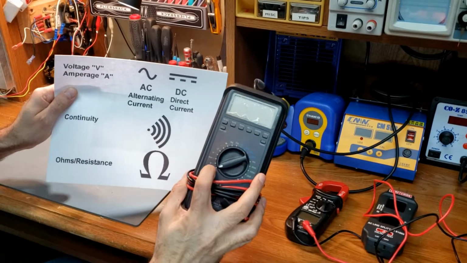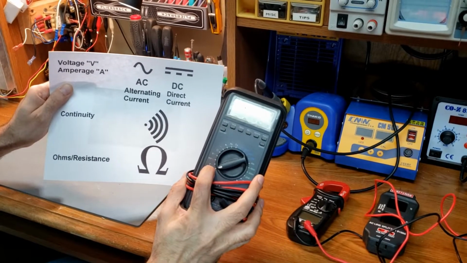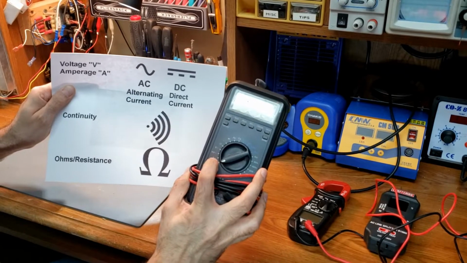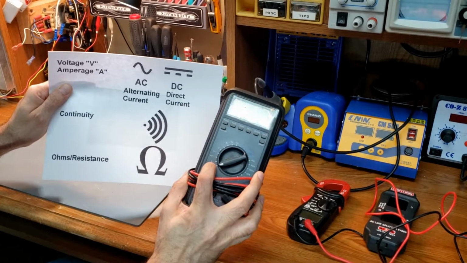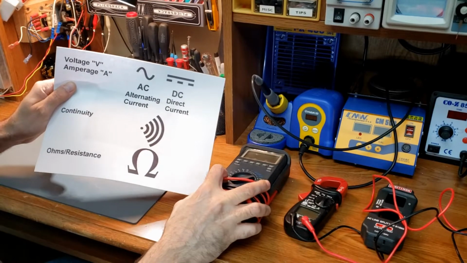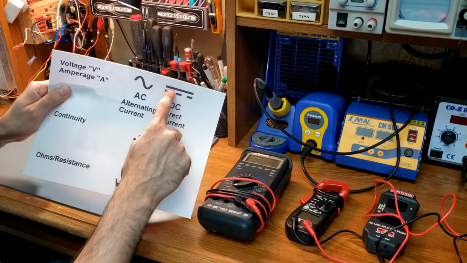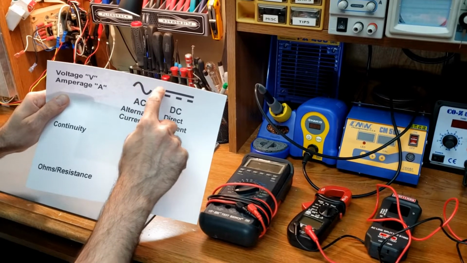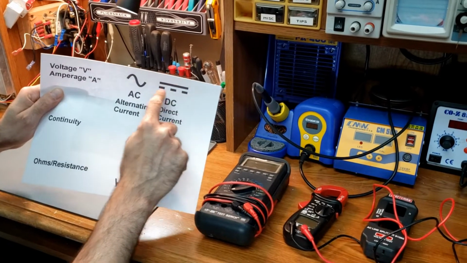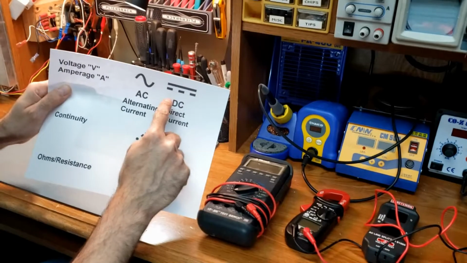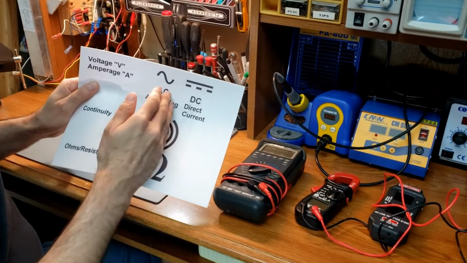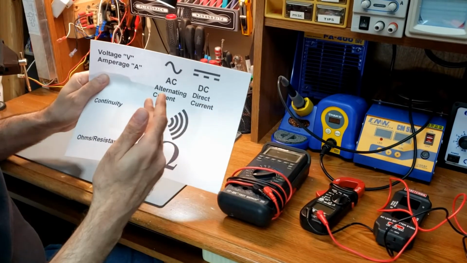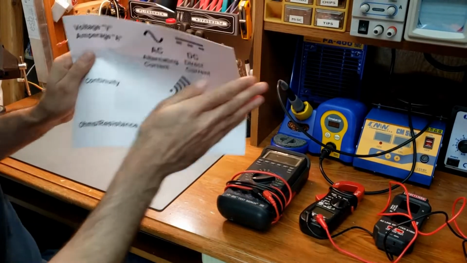That's the first symbol, and it's the most commonly used, the AC volts setting. When you're checking for DC, that symbol is, rather than a sine wave, a straight line and then a dotted line. So you see, with AC, you have a hot and a neutral, and the current is going back and forth.